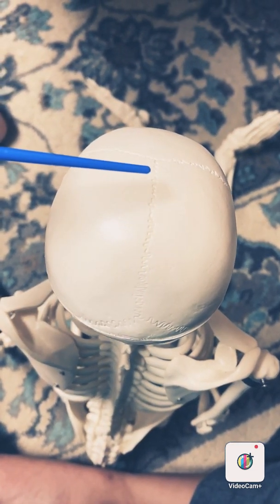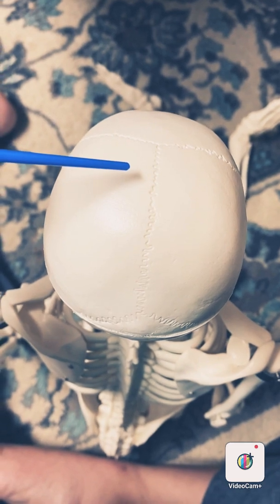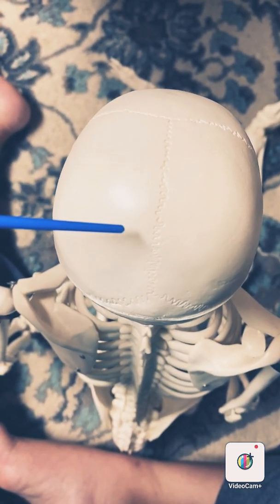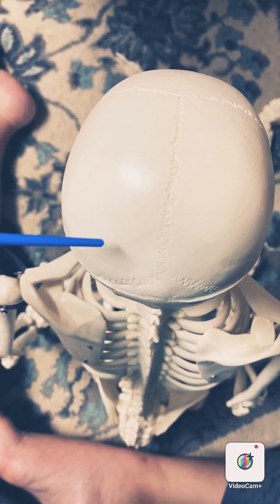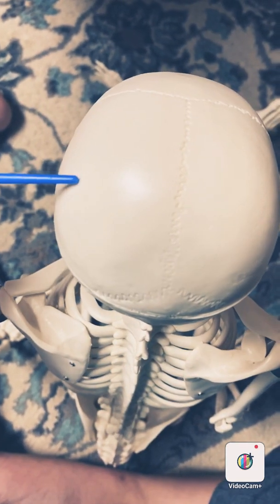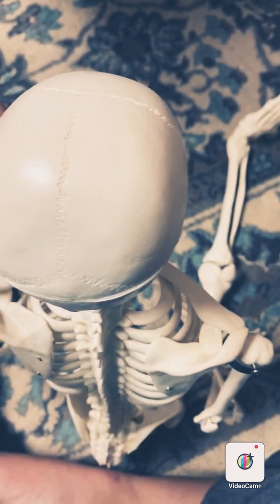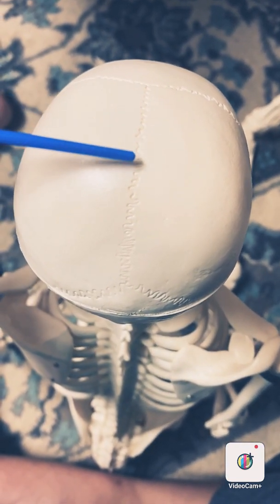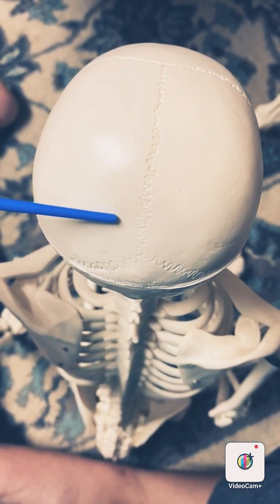Here is the sagittal suture. It is a dense fibrous connective tissue joint between the two parietal bones of the skull. As you can see, here's the parietal bone, and here is the parietal bone. And here is the sagittal suture.